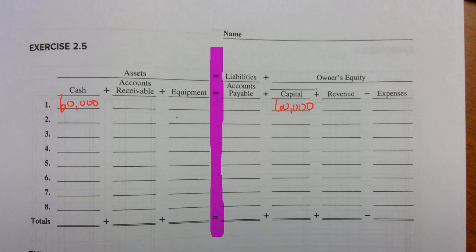So we know we got the equipment, that's our asset, $22,000. And we're paying for it later. So that's an accounts payable. Oops, $22,000. And those are both adding to. The last ones we're also adding to.